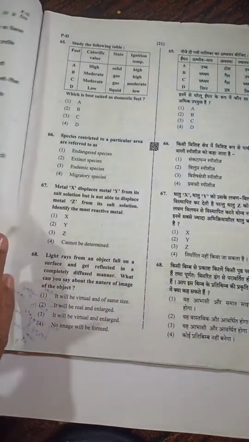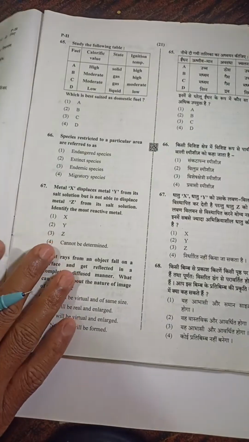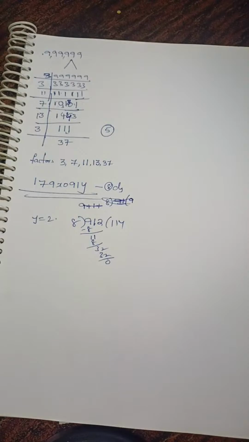I can turn back the pages. That's about the mathematics. Now we are going to see another paper, where you are getting the mathematics. Morning we completed only half of the problems.